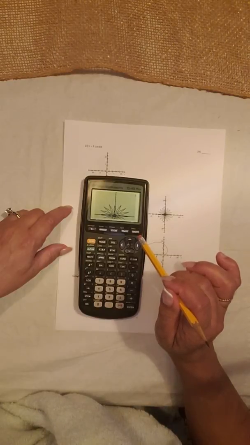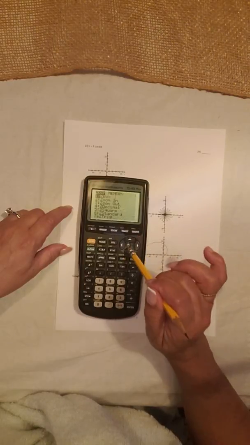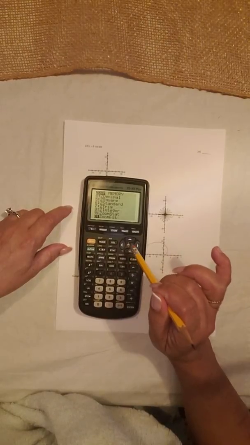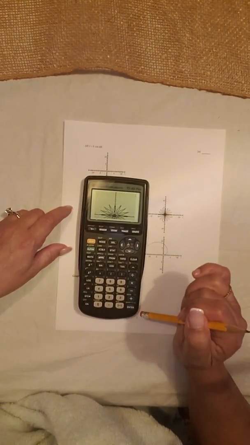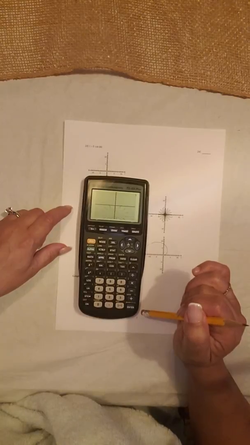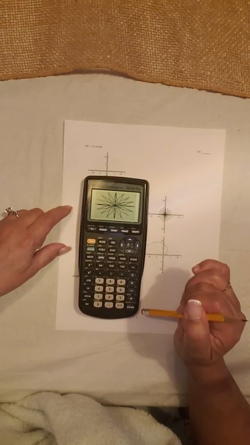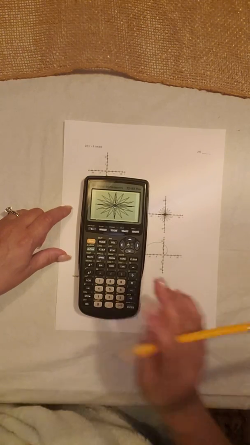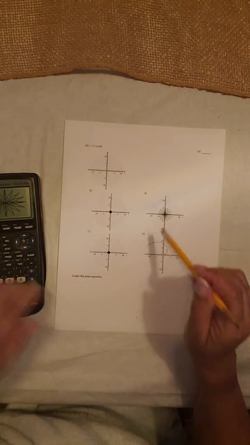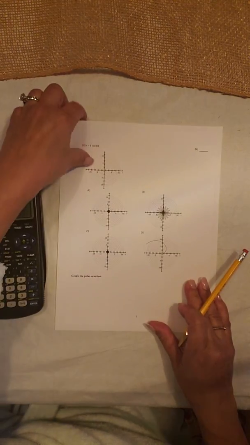Now you can see all those petals emerging. And again, if you want to see the whole thing, you can do Zoom Fit. There you go. So that would be choice B. Okay, 24. Next problem is 25.